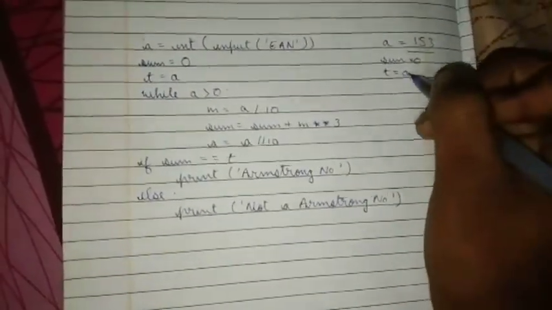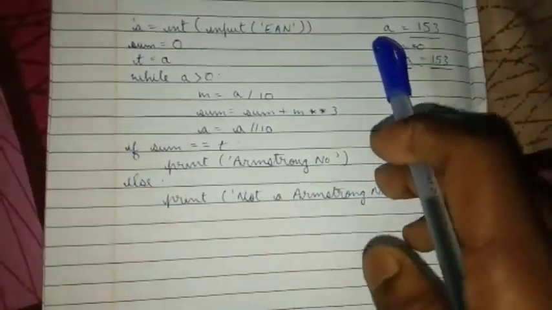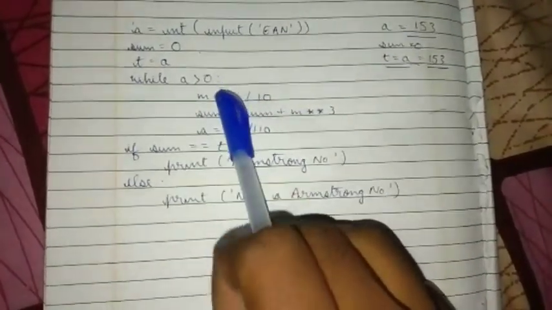Now, at present, a is equal to 153, sum is equal to 0, and t is equal to a. T is equal to a means a is equal to 153. Now t has been initialized as 153. Now a condition has been given: while a is greater than 0. Our a, 153, is greater than 0, so the condition comes true.